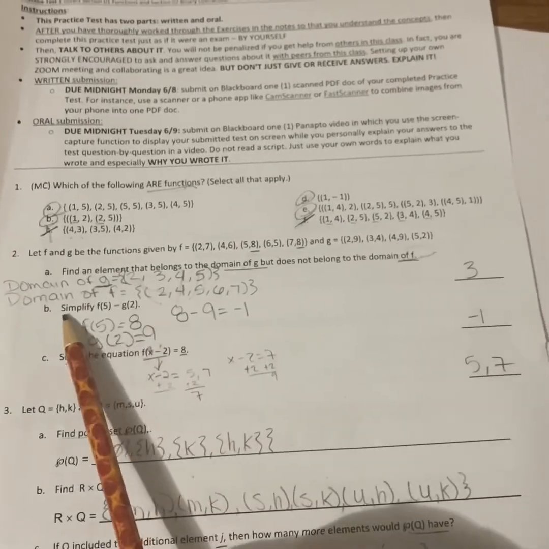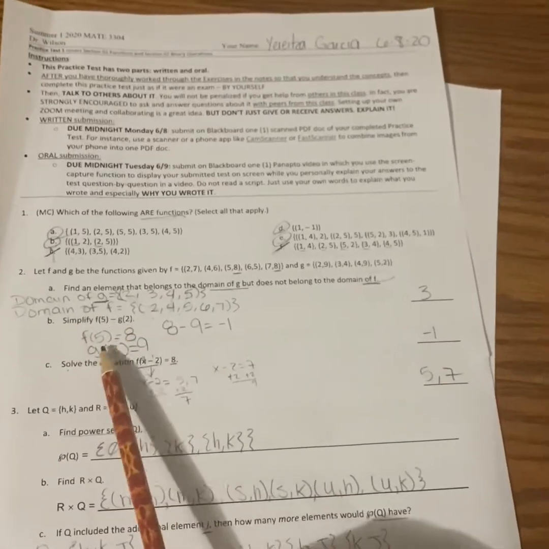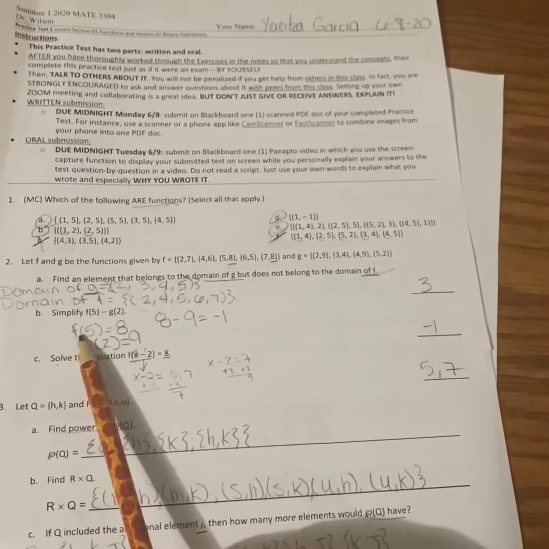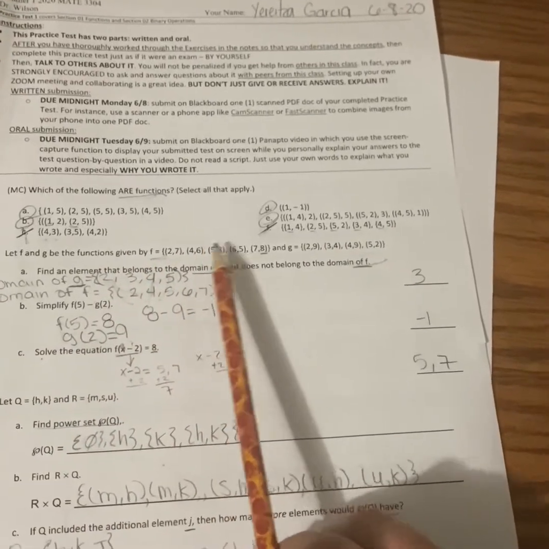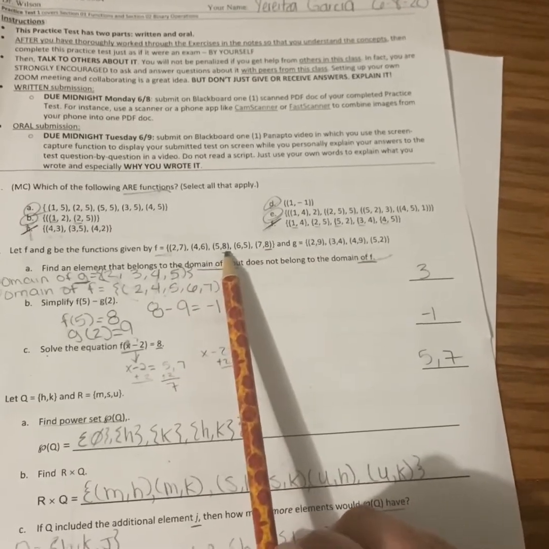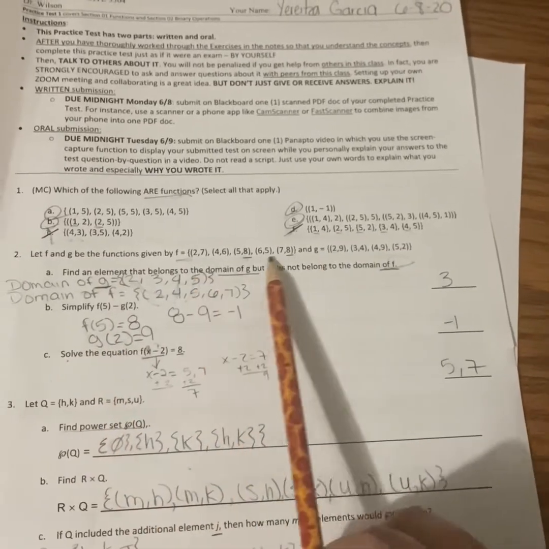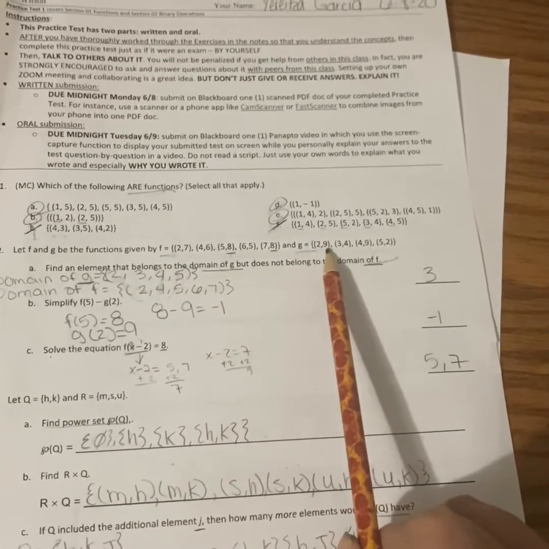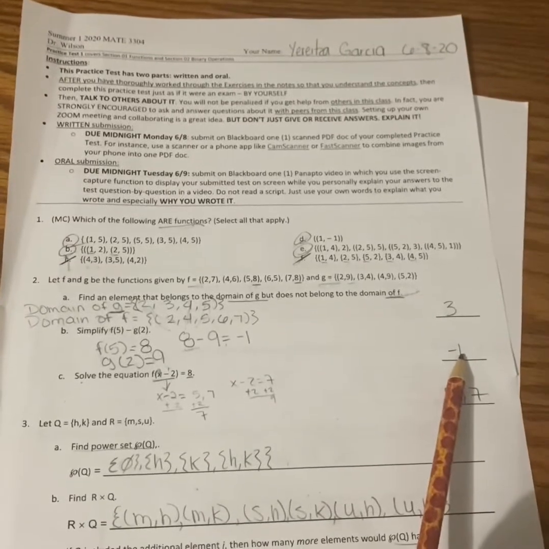Okay, continuing to B, it says simplify f of 5 minus g of 2. So in here, I looked for f of 5. I looked for the domain that is the 5, and it was the number 8. So I put here f of 5 equals 8, and then I went to g of 2. g of 2 equals 9. So then I just did 8 minus 9 equals -1. So my answer was -1 for this one.